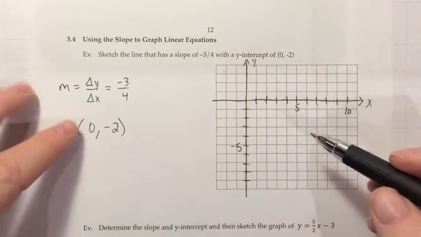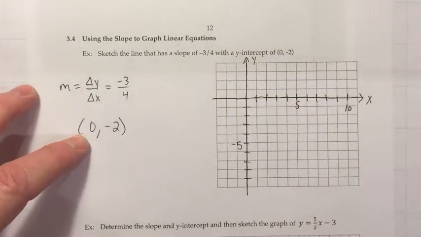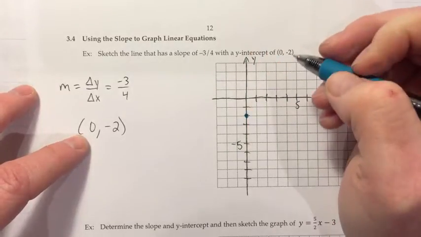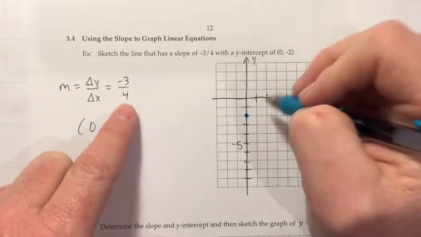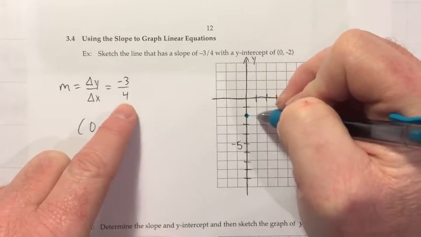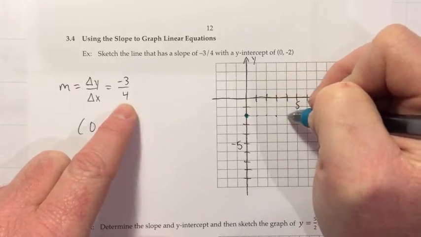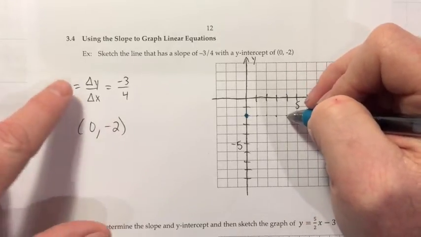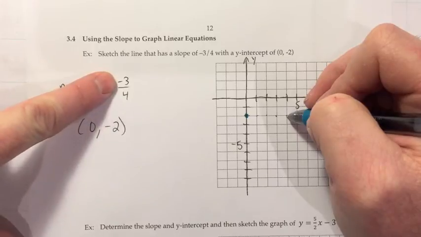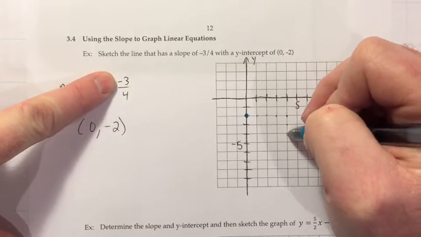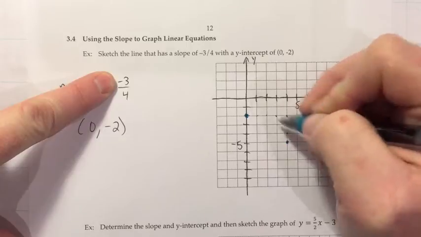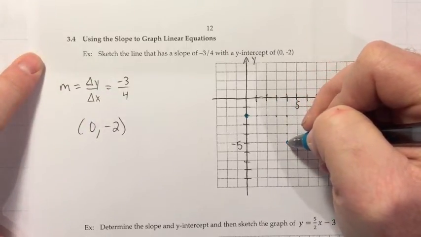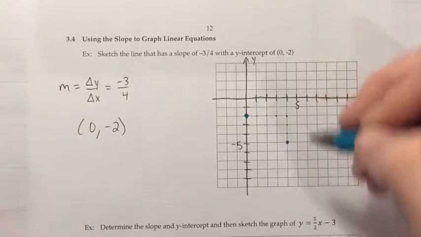Okay, so I'm going to start at this point, over 0 and down 2, and then from there my x is going to change by 4, so go over 1, 2, 3, 4, starting from the point that you were given, and then my y is going to change by 3, so because that's negative I'm going to go down 1, 2, 3. So there's the change in x of 4 and the change in y of -3. That should be another point on the line.